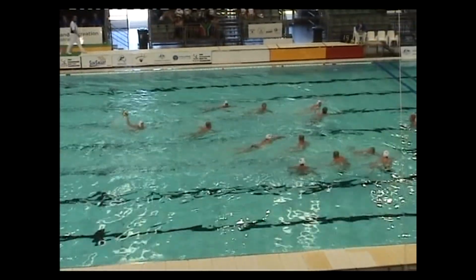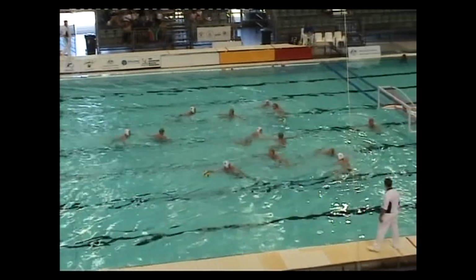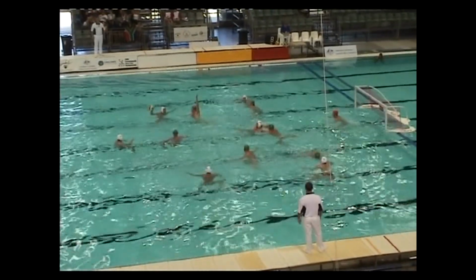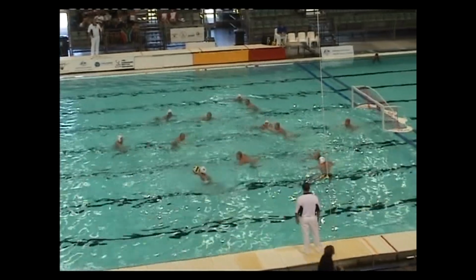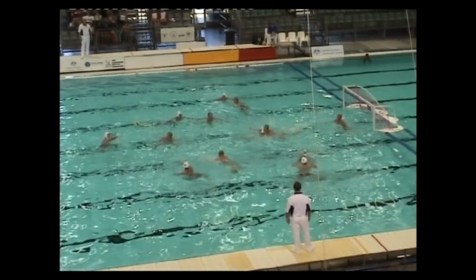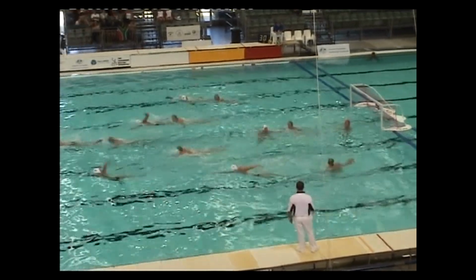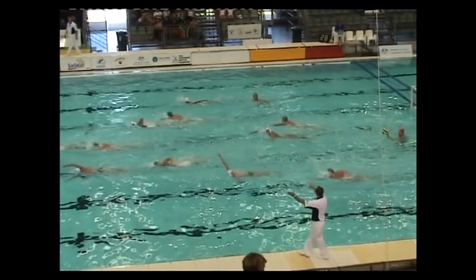Ball now with Tyson for New Zealand. Tyndall. Across to Payne. Tyndall. 4-3. Ooh. Tyson with a shot there again, glancing off the top bar.